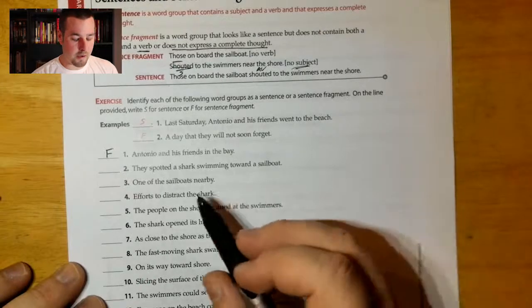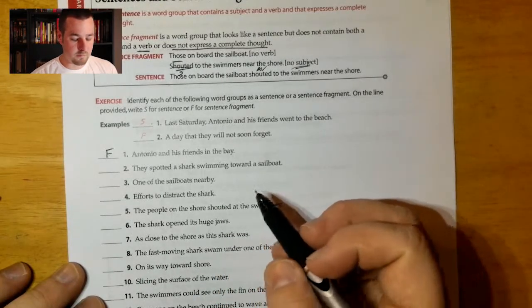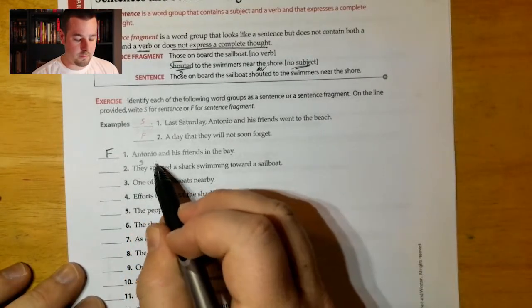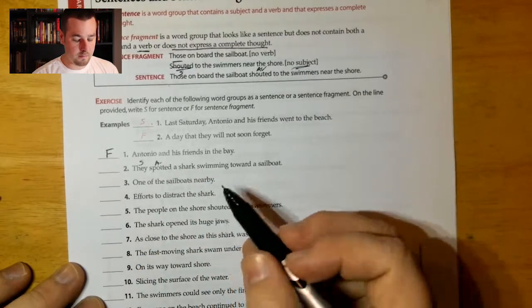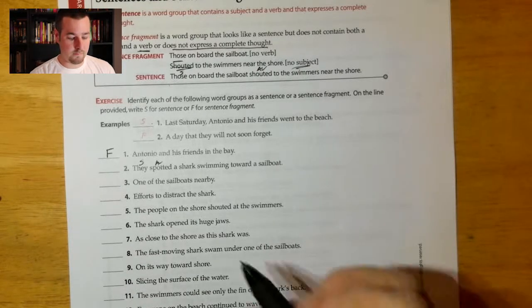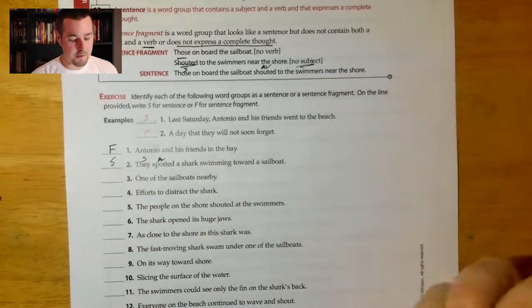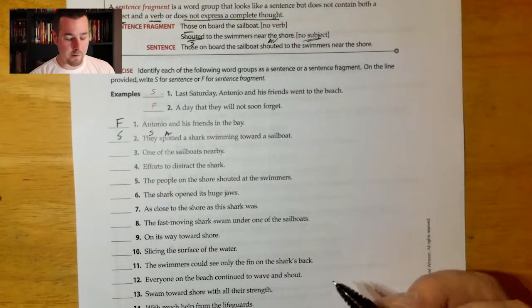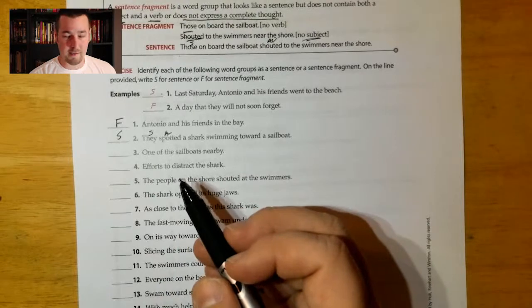Alright, 2. They spotted a shark swimming toward a sailboat. So that actually is a sentence because it's got the subject, it's got the verb, and it's got a complete thought. So that's a sentence. As you see, this is pretty elementary. But again, like I said, if you get in too big of a hurry, then sometimes you forget.